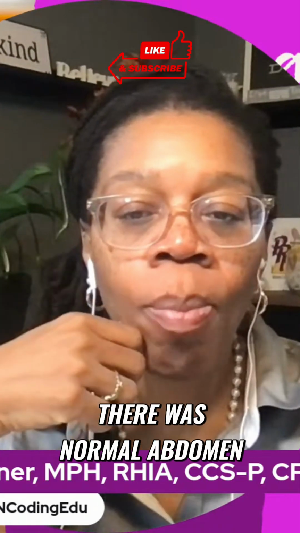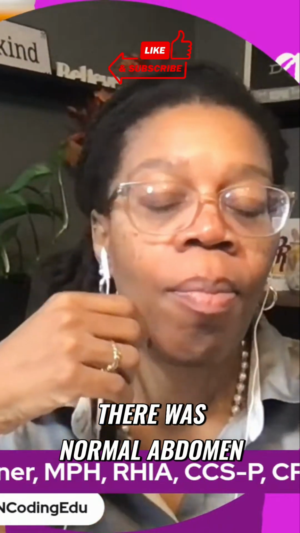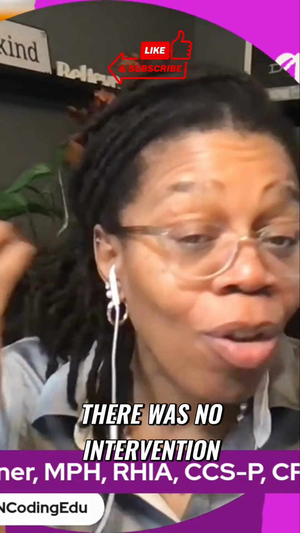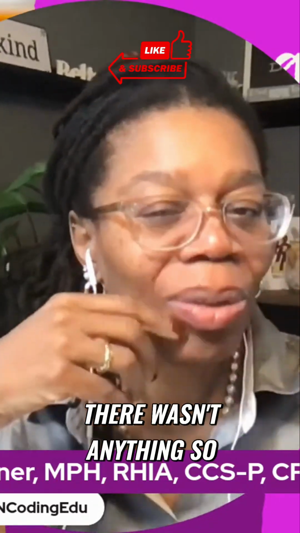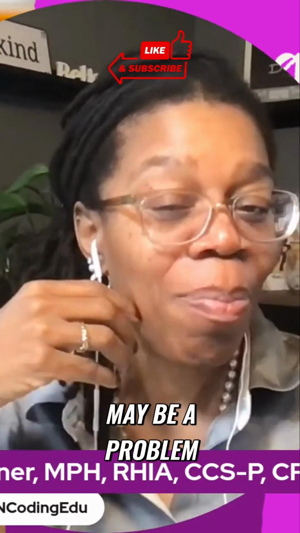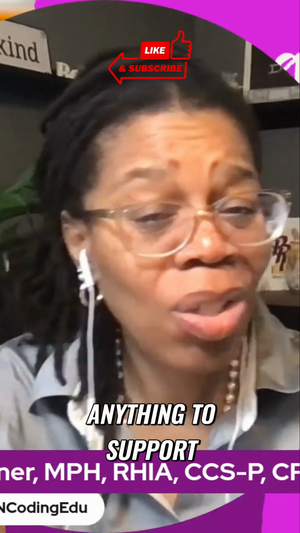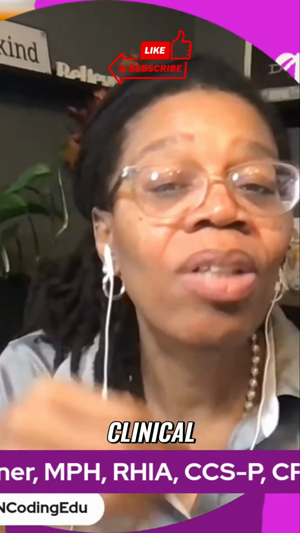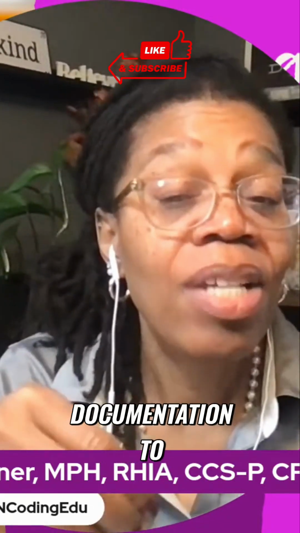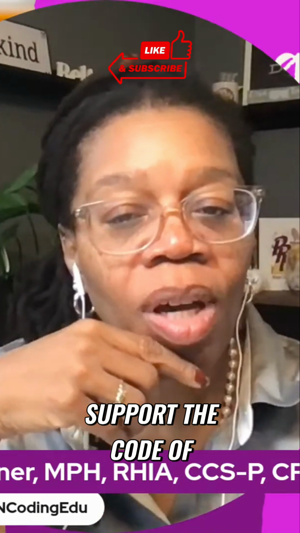There was a normal abdomen. There was no weight loss. There was no intervention. There wasn't anything. So you see where that may be a problem, because there really wasn't anything to support that. There wasn't any clinical documentation to support the code of malnutrition.